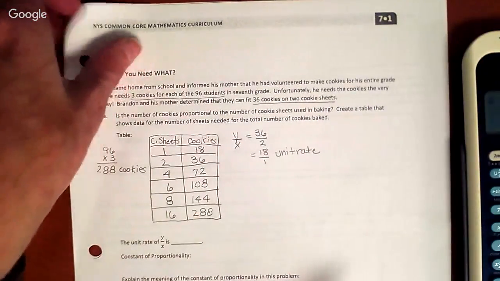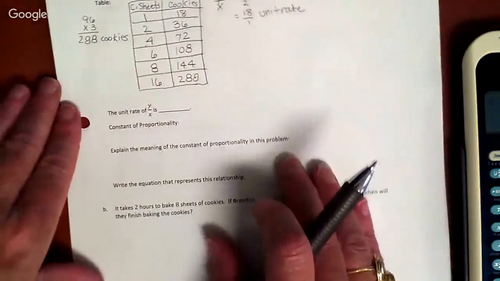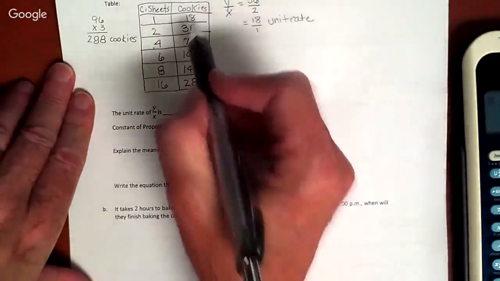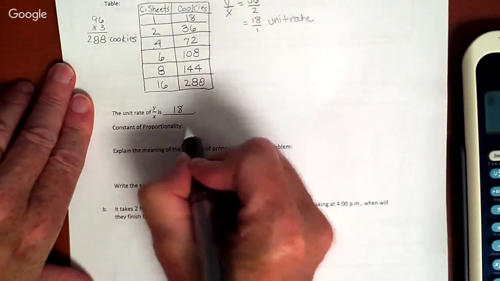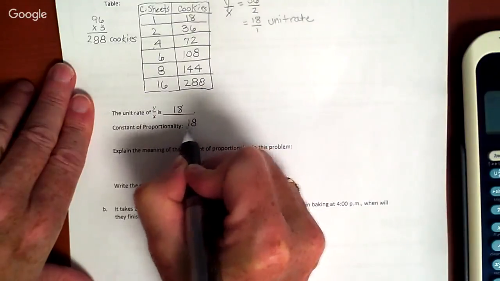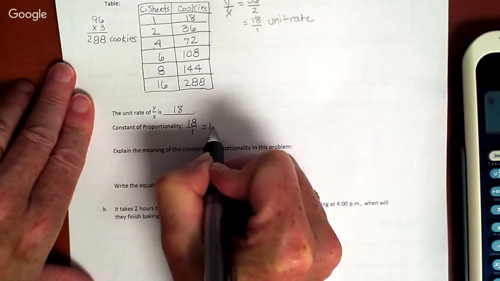So my unit rate is 18. So my constant of proportionality is 18 over 1, which is 18.